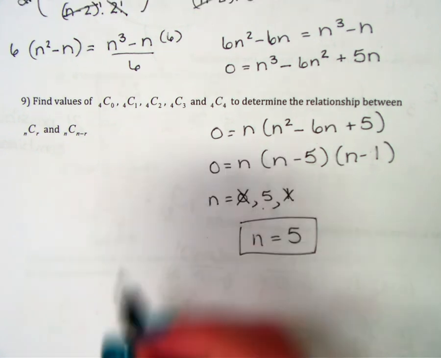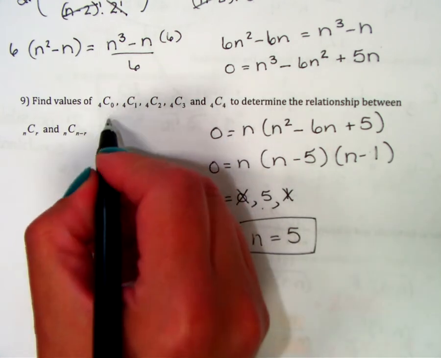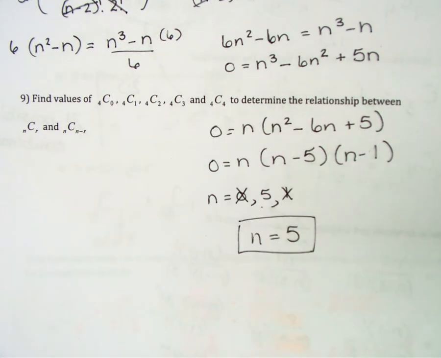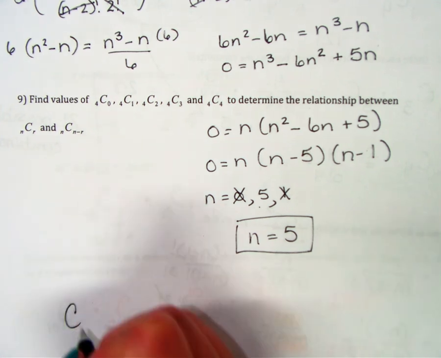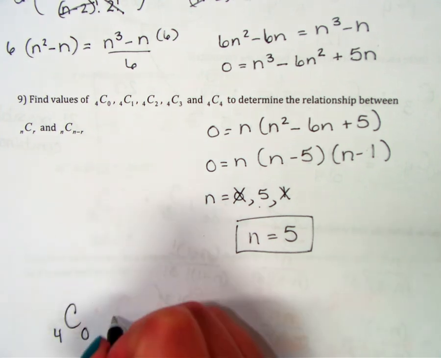All right. So this one here. This is Pascal's triangle. Is what this is. That's fine. Go.